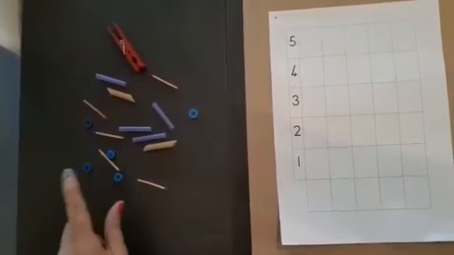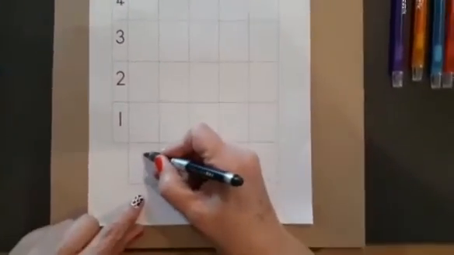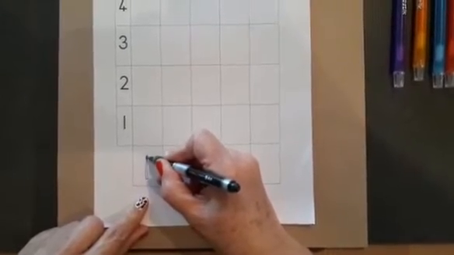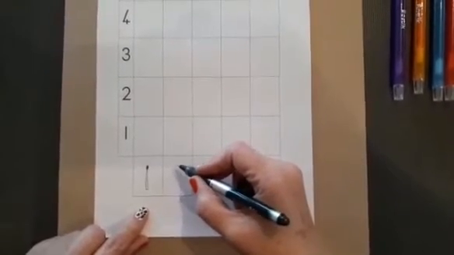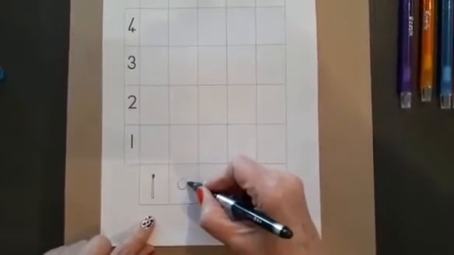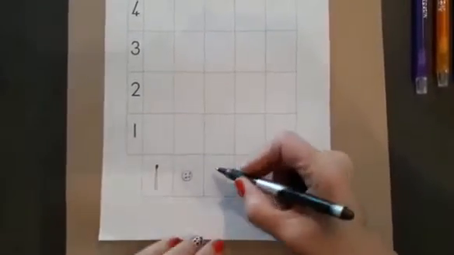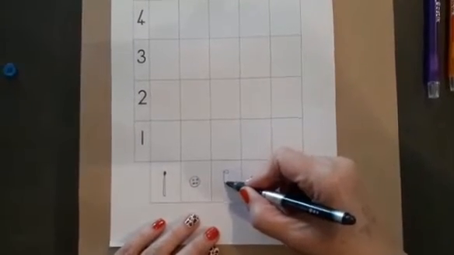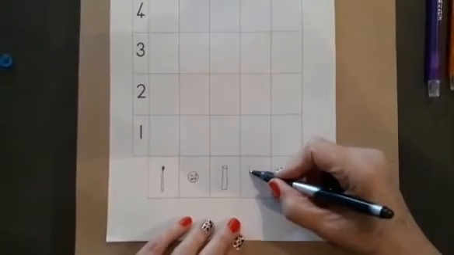So just to tell me what I'm going to count next, I'm just going to do a little picture of the things that I'm going to count. Let's say this is my match. This will be my button. Oops. This will be my straw. This will be my peg.